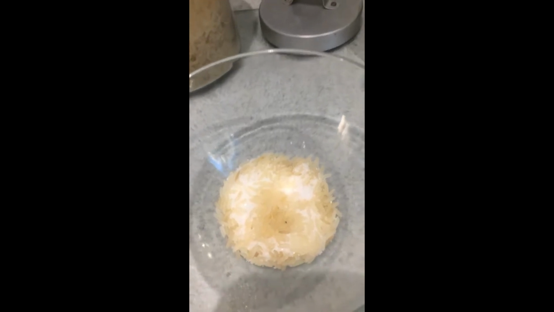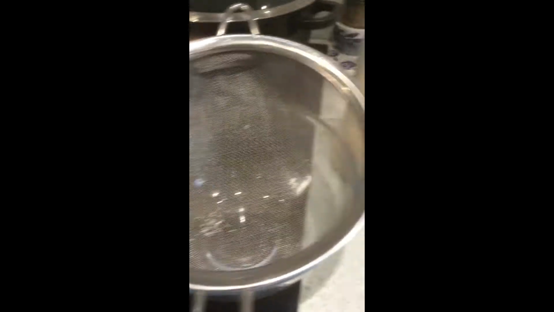But I shouldn't have done that because I'm going to get a row from Auntie Jean. So I want to separate it. So this time I'm going to use a sieve. Look at the size of the holes, smaller than the last one.